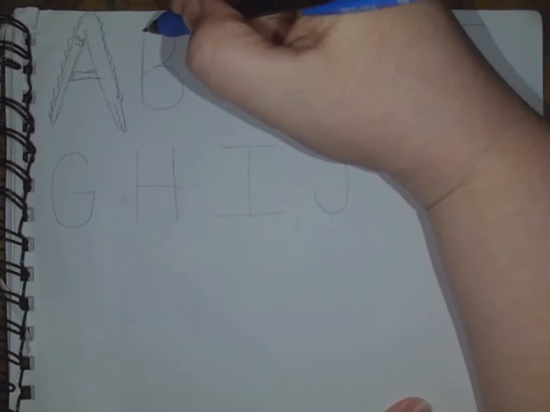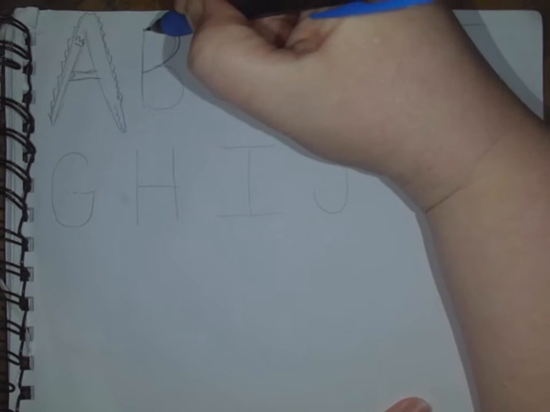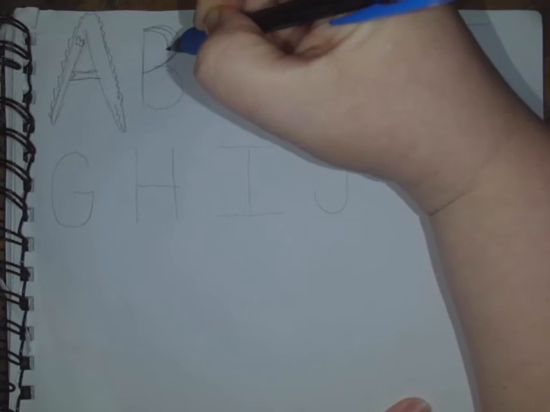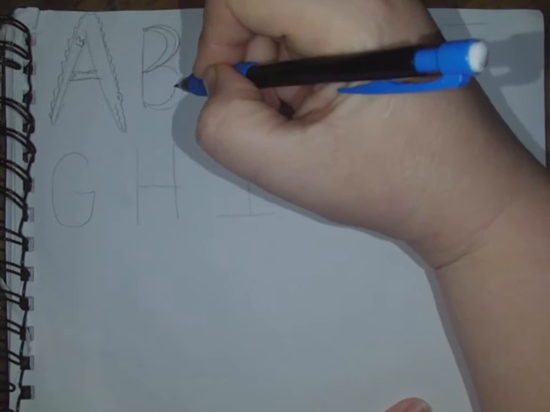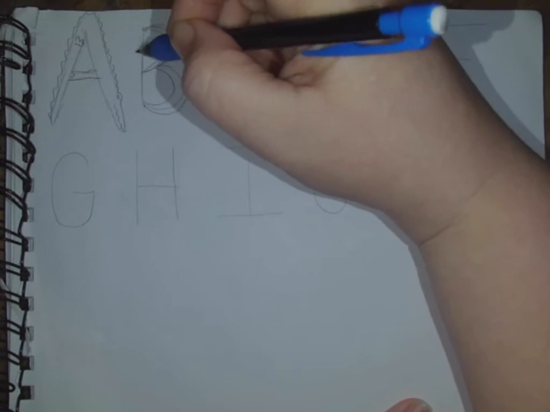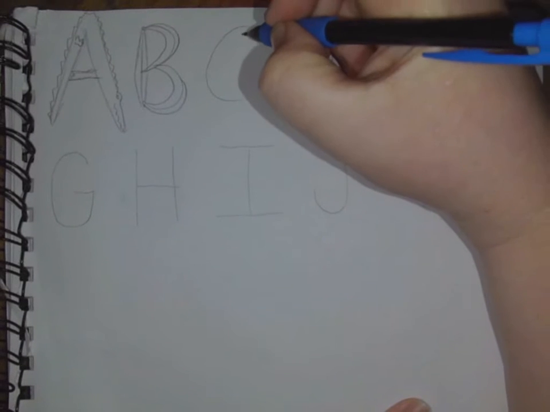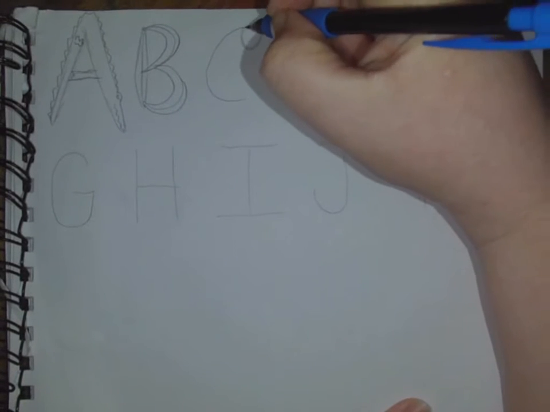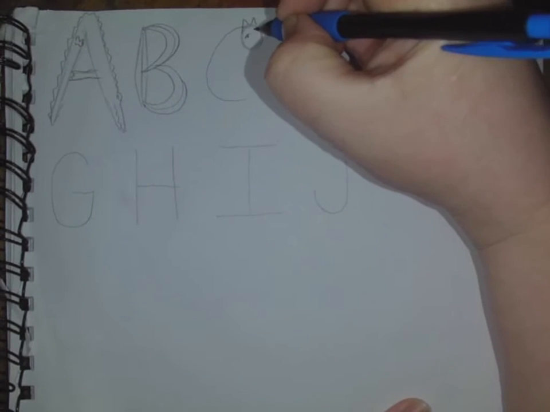For B, I wanted to pick bananas because that's what I think of. You can pick anything you want. I just think the shape really lends to a banana. So I'm just going to draw a quick, easy shape. Okay. For C, I'm going to do a cat. Yes, that's the normal thing that I think of for C. Just quick, easy little cat.